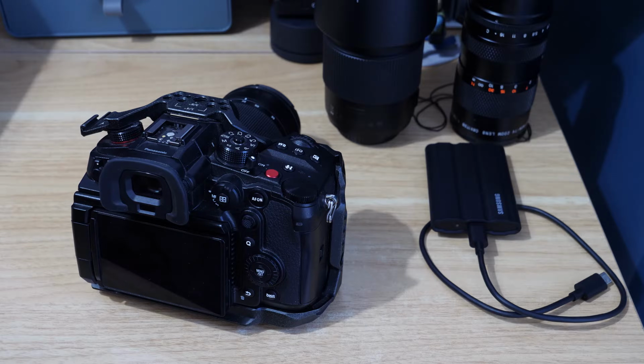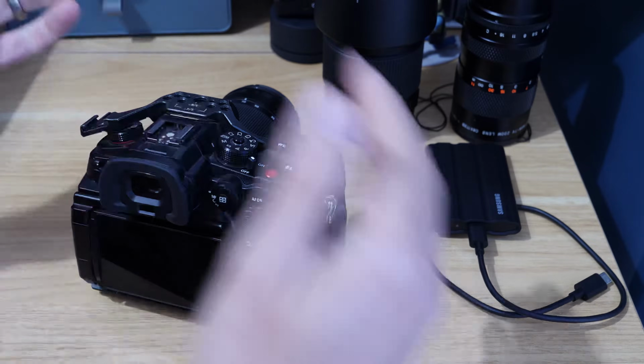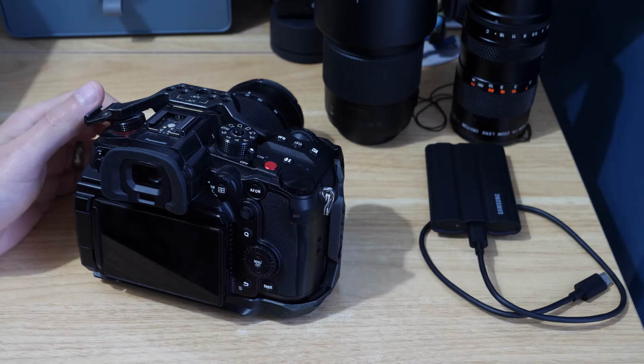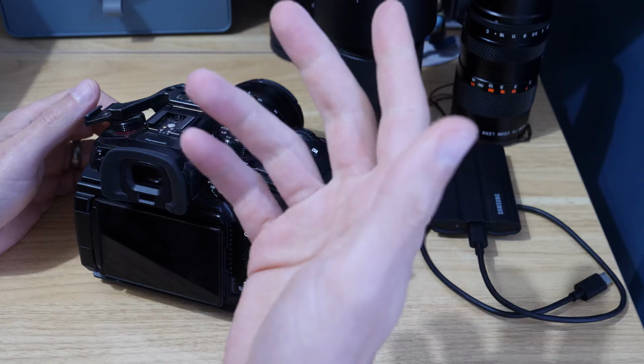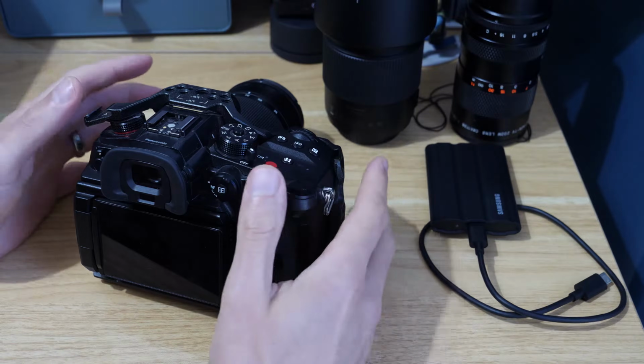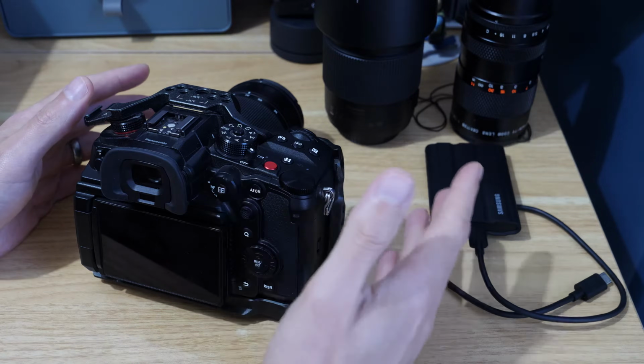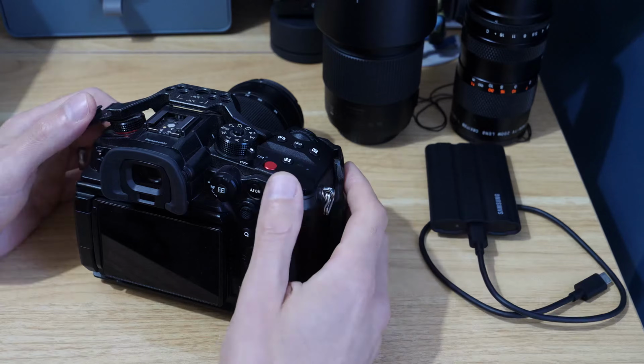Okay, in this video I just wanted to talk about C4K, DCI, UHD and 4K in general, what the differences are, and where you might want to use certain ones. DCI and C4K are essentially interchangeable. They're both the same sort of file size, and standard 4K and UHD are essentially the same thing as well.